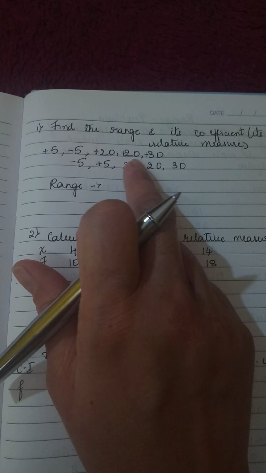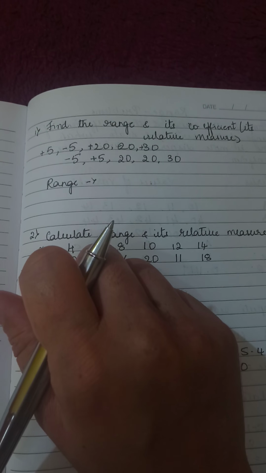Now let's see how we find the range for any given series of data. First, I am showing you the individual series. Find the range and its coefficient, or its relative measure. Both mean the same. In the given data, we have plus 5, minus 5, plus 20, plus 20 again, and plus 30.